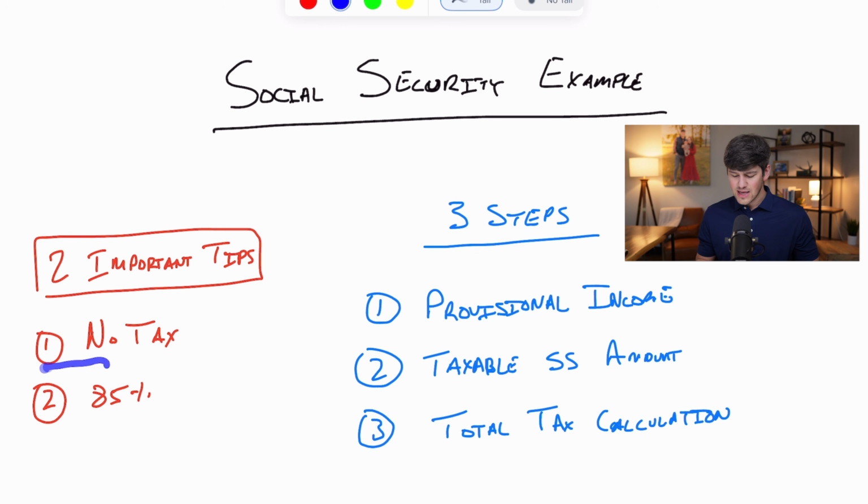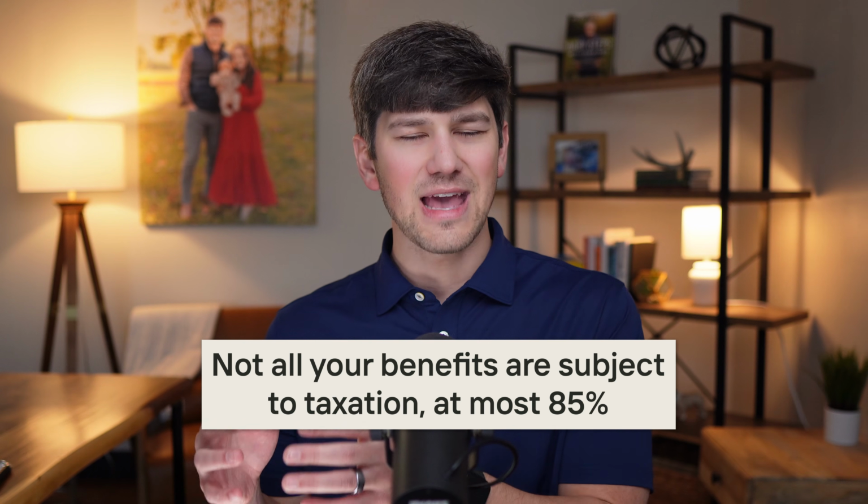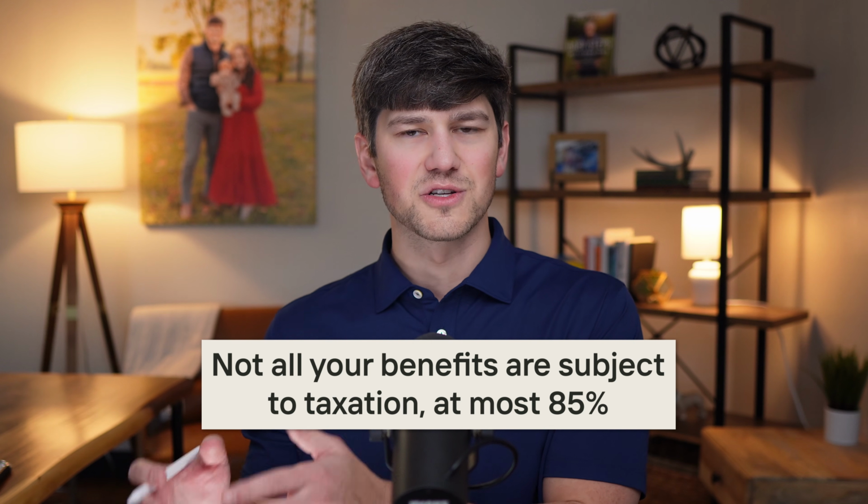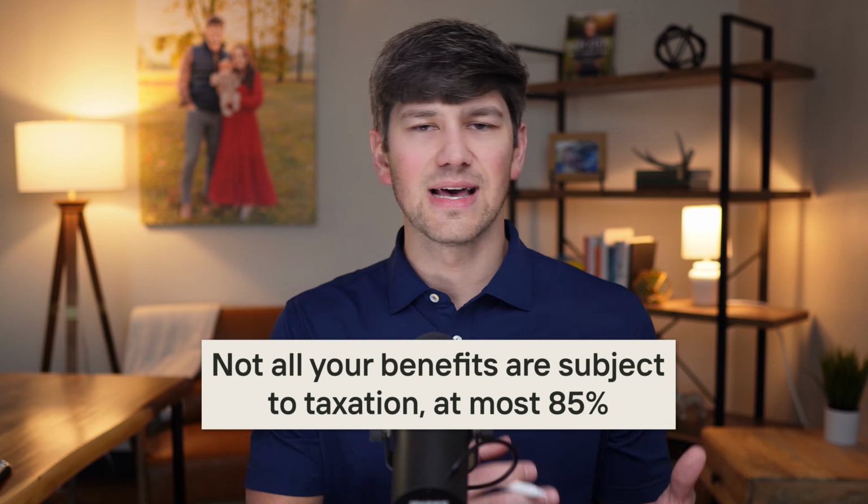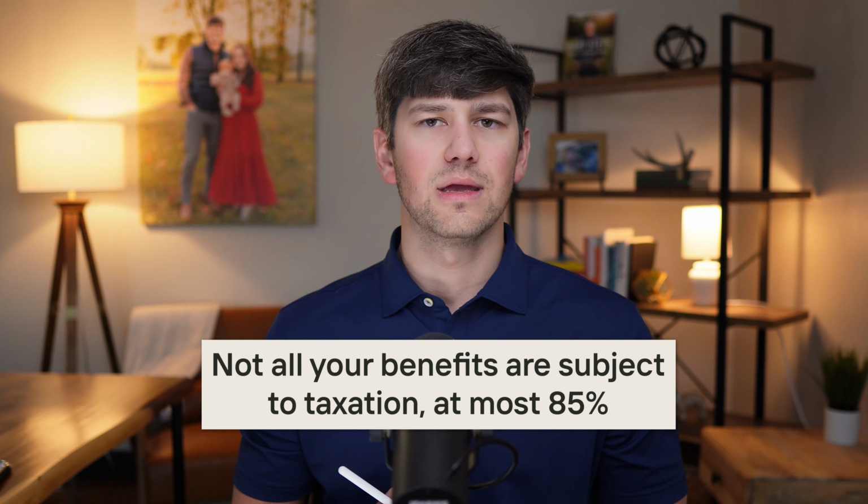And the reason for that is how Social Security taxes are calculated, which again, I'll show you in just a moment. The second thing to know is that no more than 85% of your Social Security benefits would ever be taxed. So not all of your benefits are subject to taxation. Only at most 85% are subject to taxation, but it could be less than that. Again, we'll show you why here in just a moment.